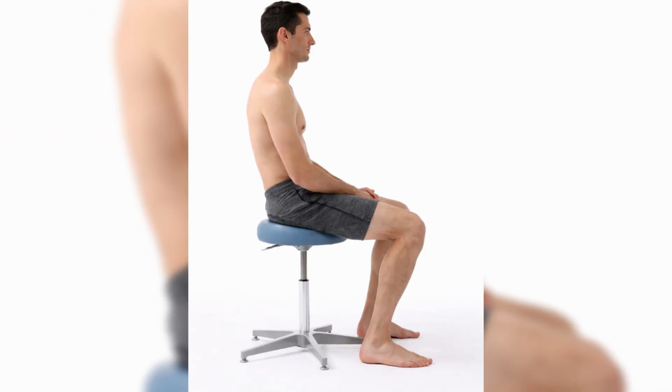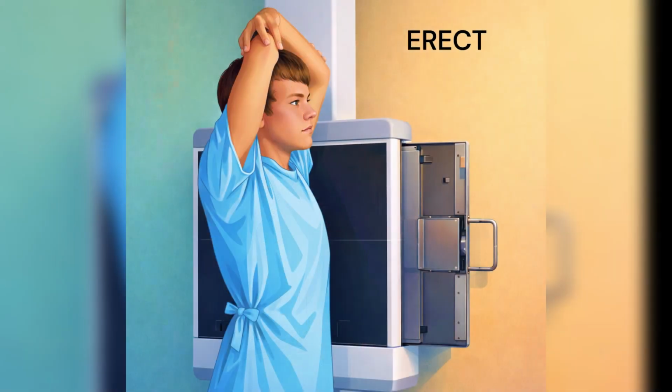Sometimes patients have to stand or even sit upright. This is the erect position. This position allows gravity to act fully. Air rises, fluid settles, and organs fall into their natural positions. This position is chosen in situations when effects of gravity on the body is very important.